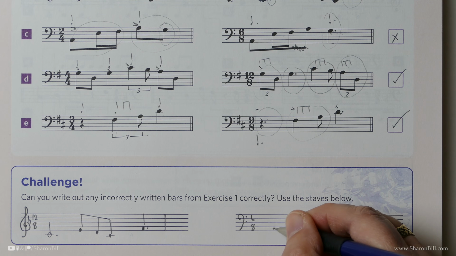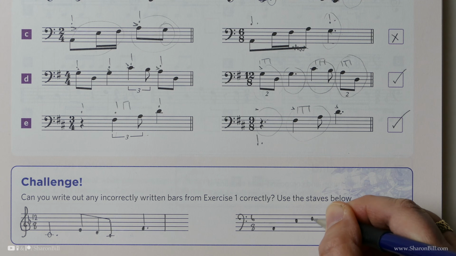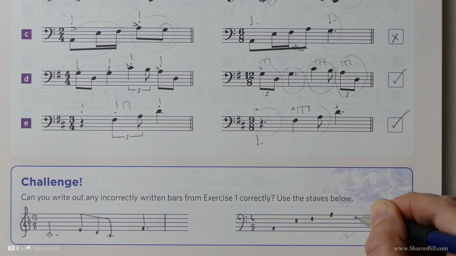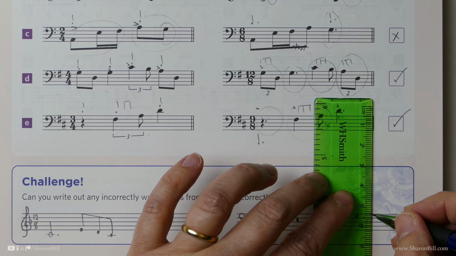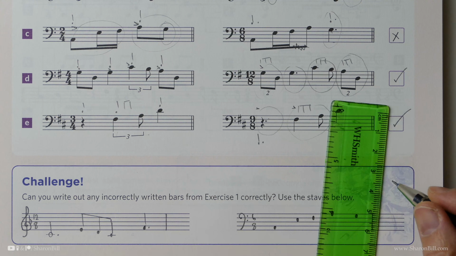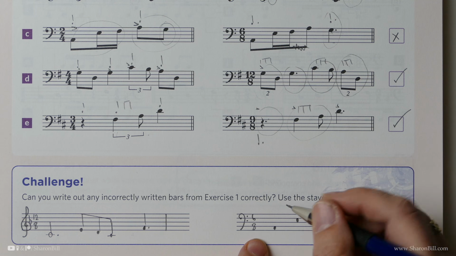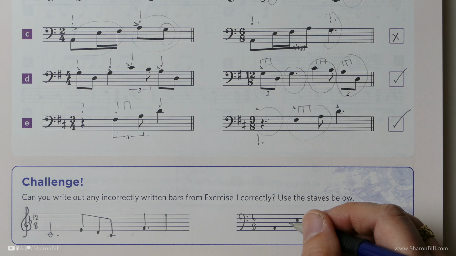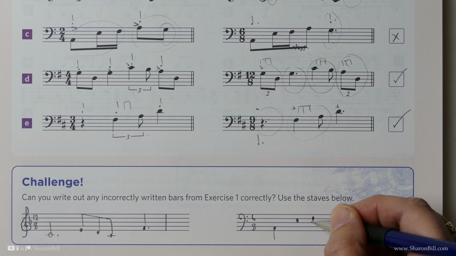So we have a bottom A, E, F, A, G, and then bar line. That's that. So the A, E and F should be beamed together. Now let's think, the stems are going to go down, aren't they?